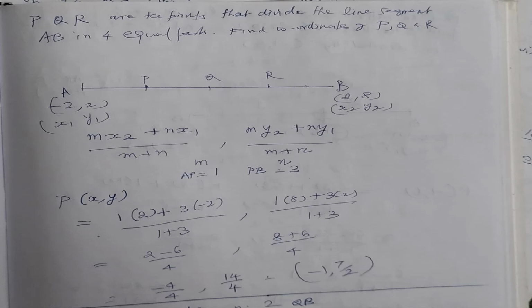Point A has the coordinates (-2, 2), represented by x1, y1. Point B has coordinates (2, 8), represented by x2, y2. Now, applying the formula (mx2 + nx1)/(m + n), (my2 + ny1)/(m + n), which divides the line segment in two ratios.